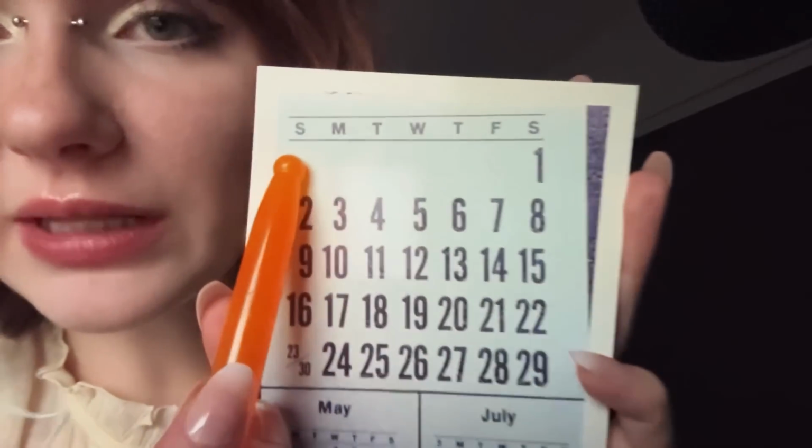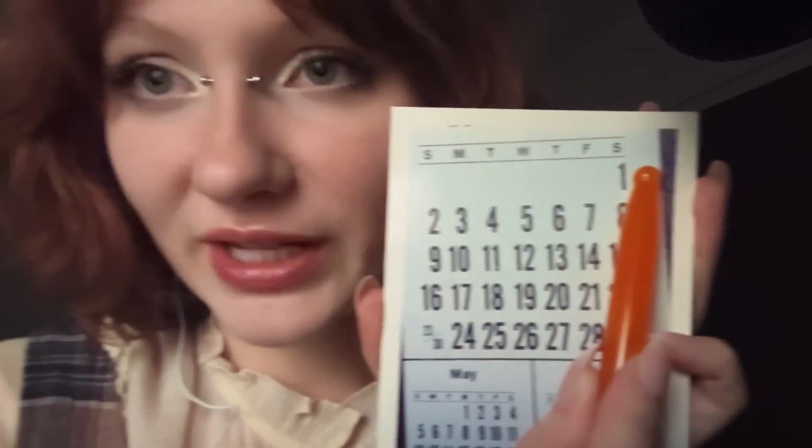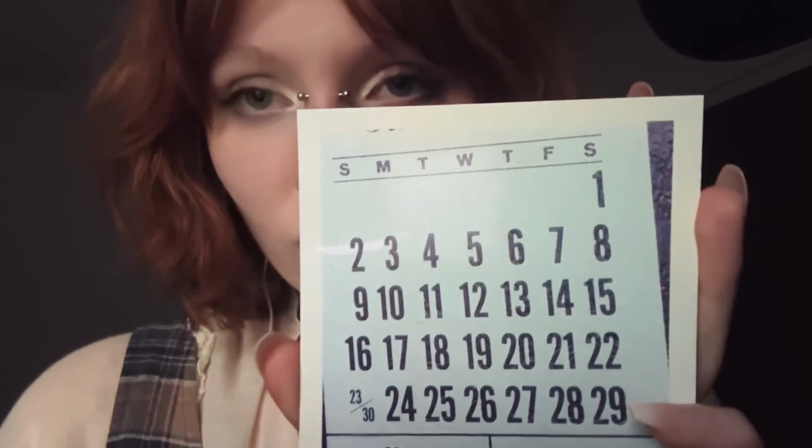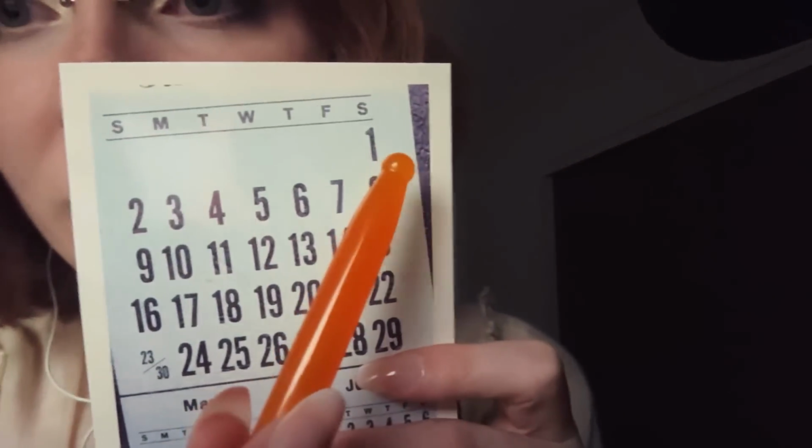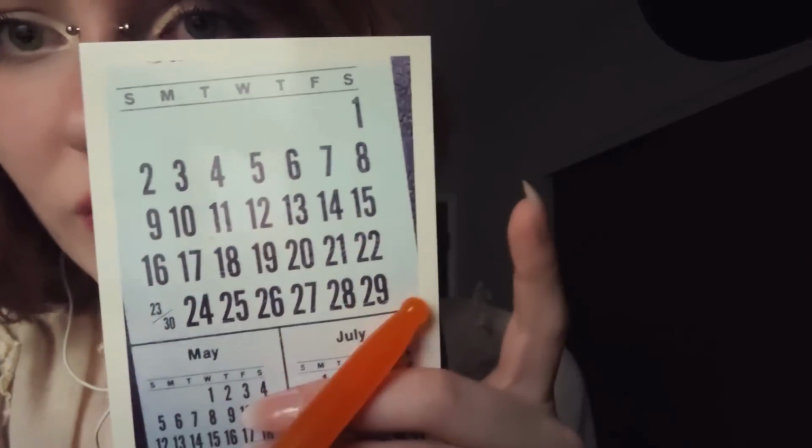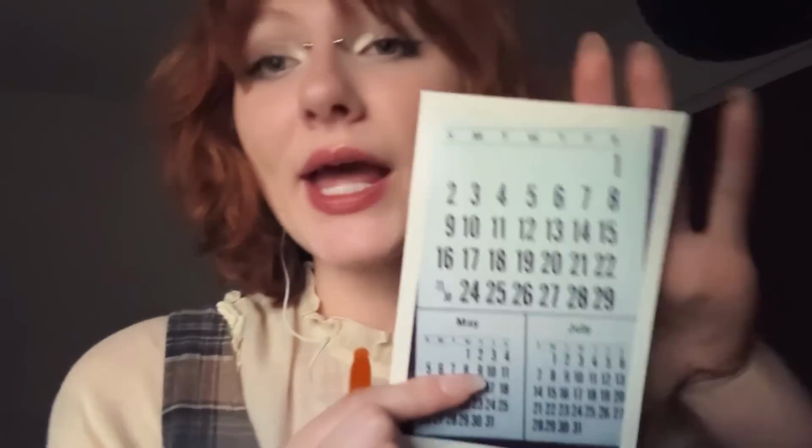Okay, and what do the letters at the top of the calendar represent? Excellent. Okay. Now, the numbers 1 to 29, in this case, what do those numbers represent? Fantastic. The days of the month. Okay, and what is a calendar used for? Perfect. Moving on.